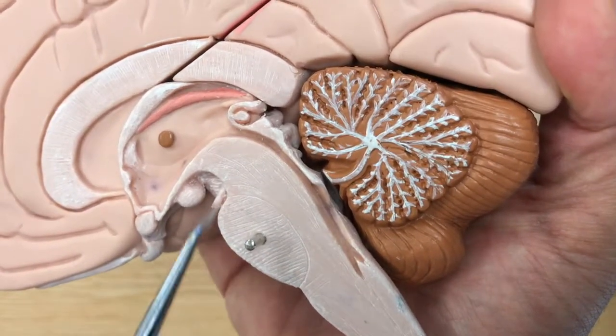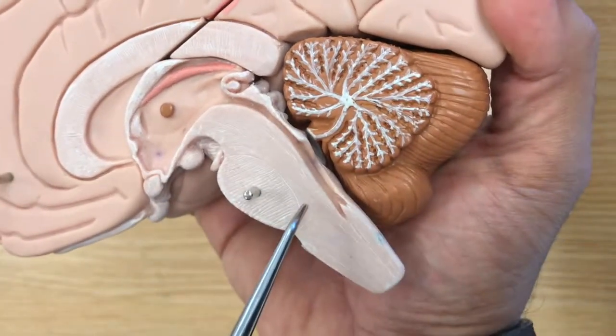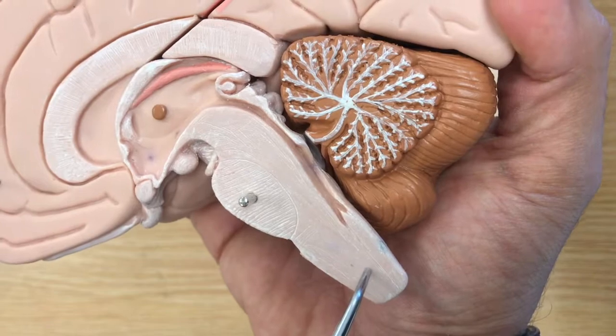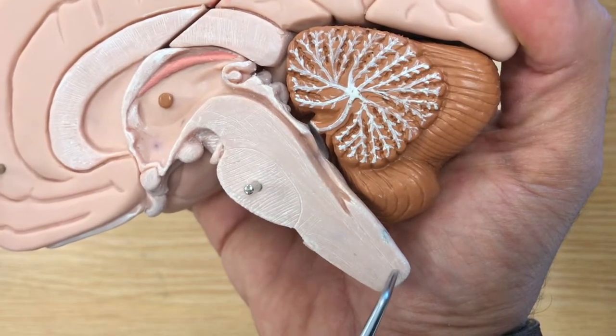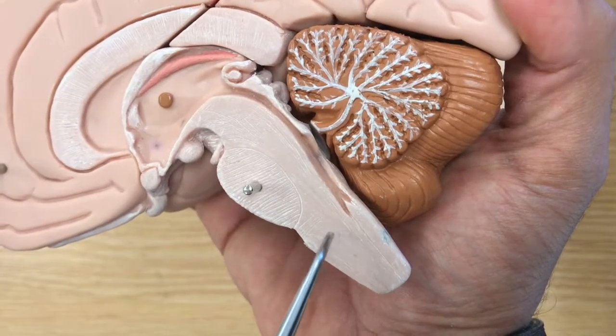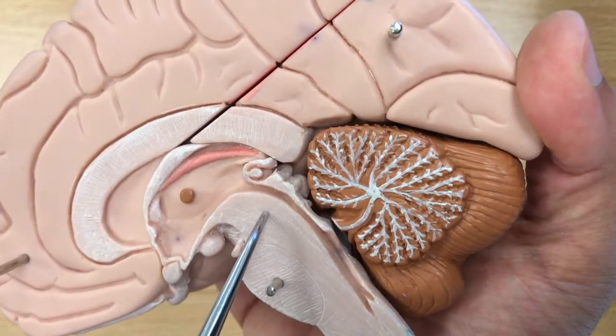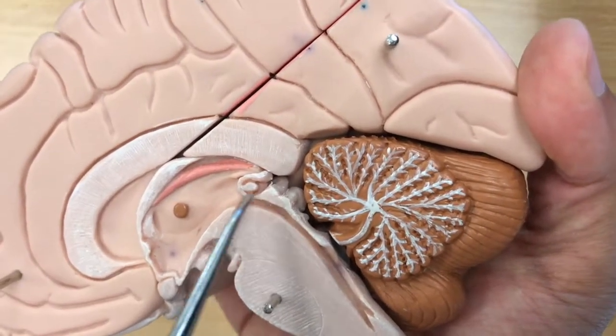It can be a little confusing, but this down here is the spinal cord, and the brainstem is right here: medulla oblongata, pons, and the midbrain.